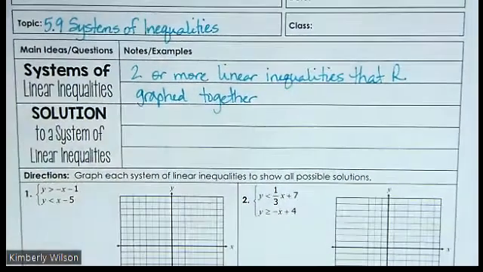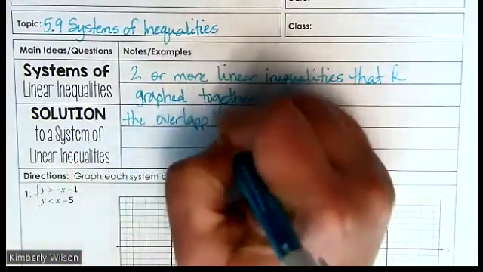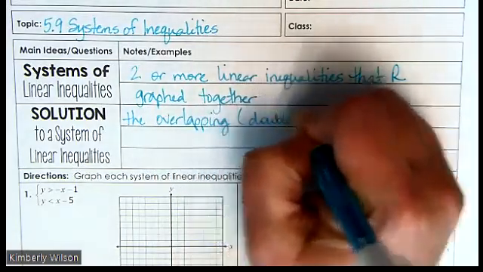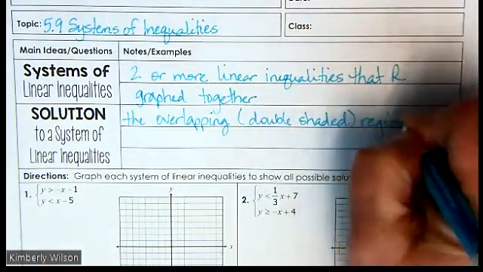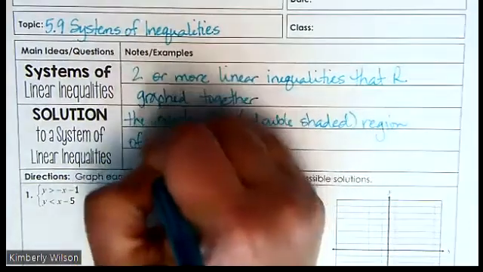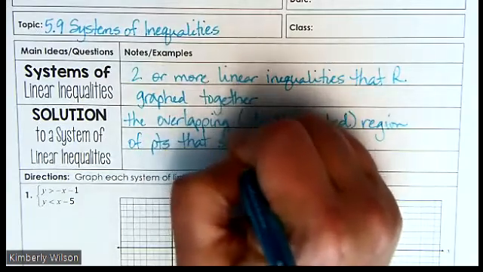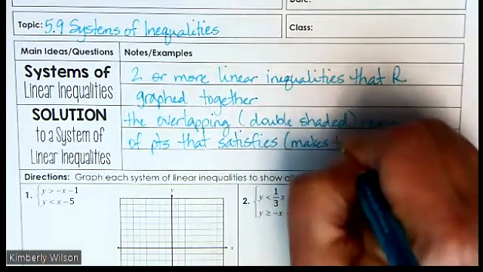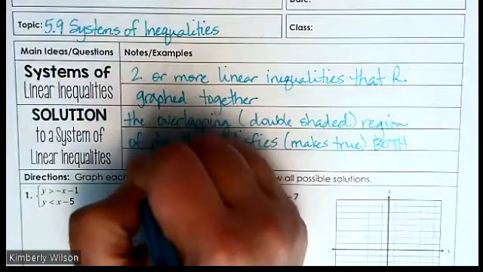Now, the solution to a system of linear inequalities is the overlapping, or double or triple shaded, region of points that satisfies, which means makes true, both inequalities.